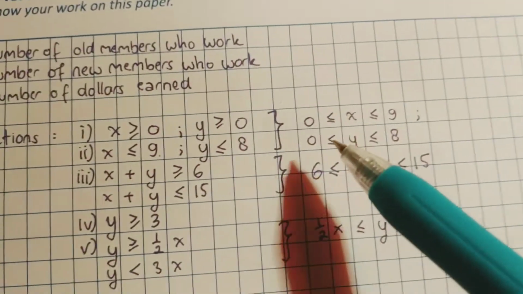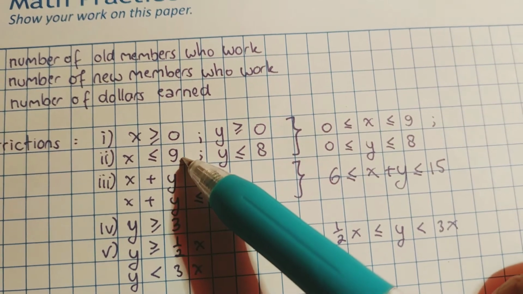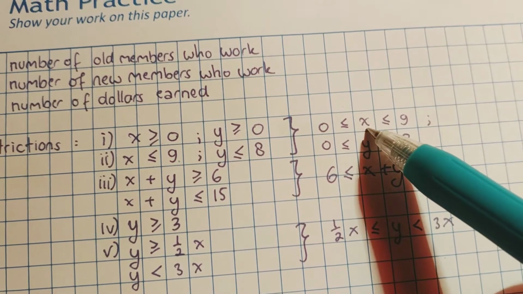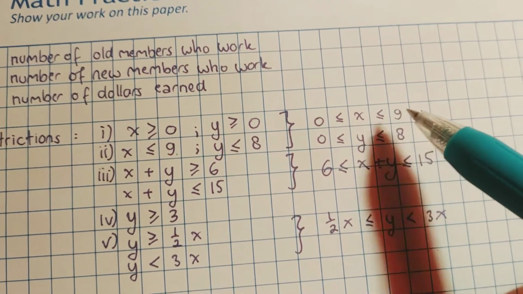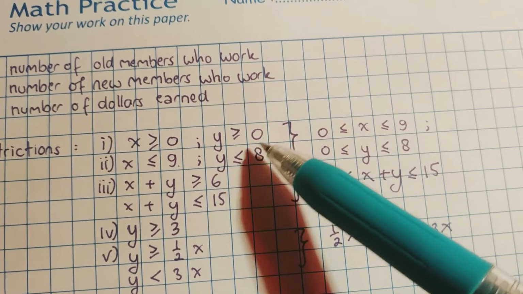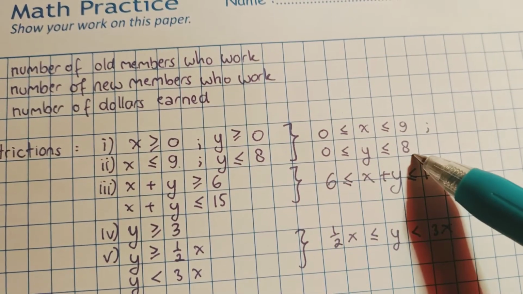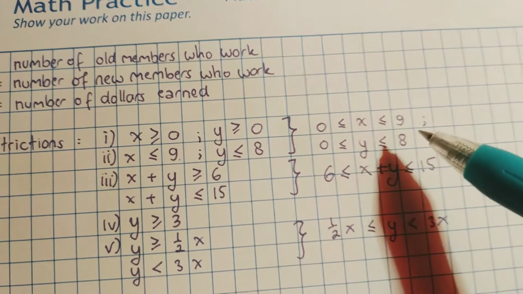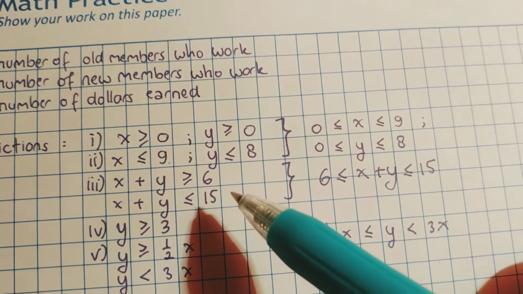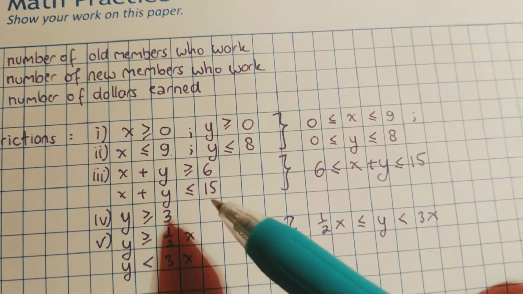Before we go further, let me show you that I can actually combine the first and second restrictions into this statement: 0 less than or equal to X less than or equal to 9. And with the Y perspective, since Y is greater than or equal to 0 and less than or equal to 8, I can combine it into this. Usually the statement can be translated into this, but I prefer you separate them to make it easier for you to graph. So just separate it, rather than this form. It's the same.